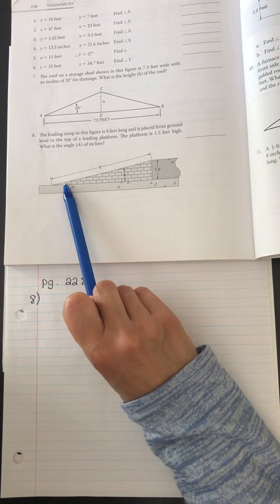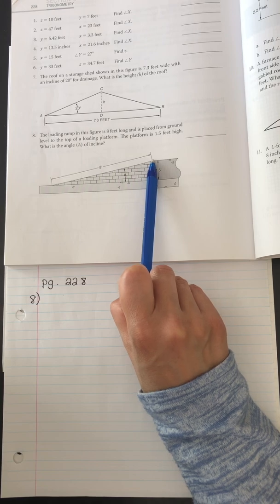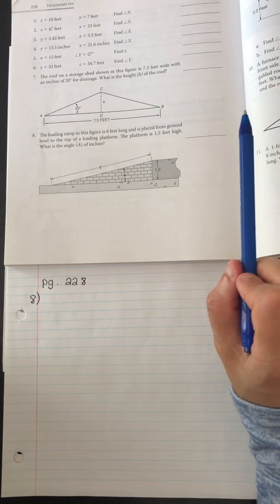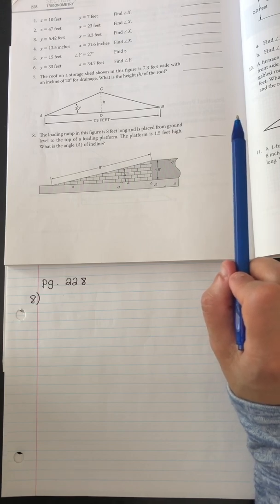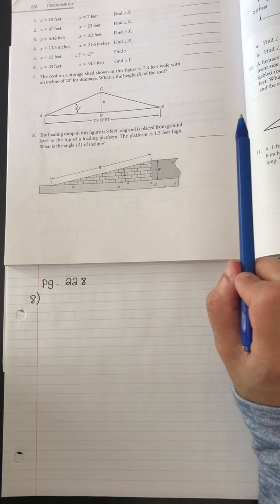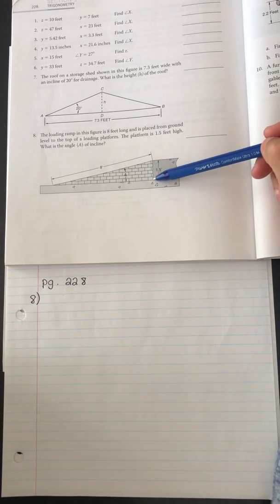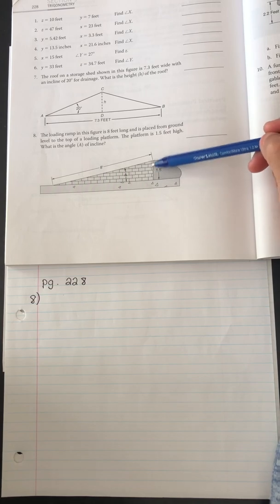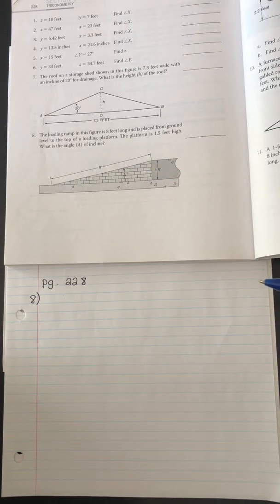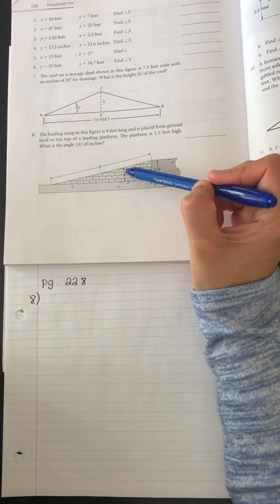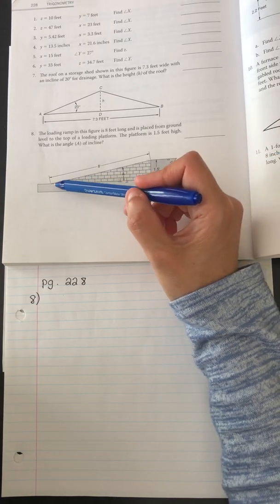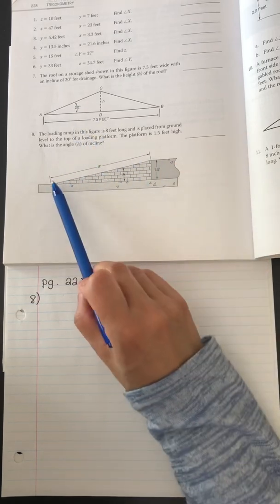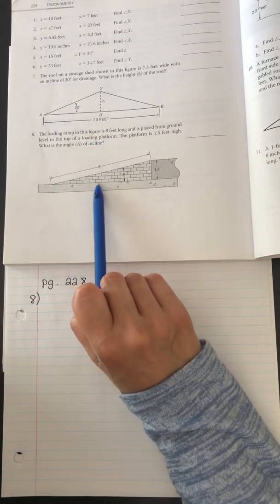So you can see this is the loading ramp here, and is placed from the ground level to the top of a loading platform. The platform is 1.5 feet high, and that's indicated here, 1.5 feet. What is the angle A of incline? So they're showing angle A. Of course, that's this angle here. Okay, this lower angle here, formed between the ramp and the horizontal.